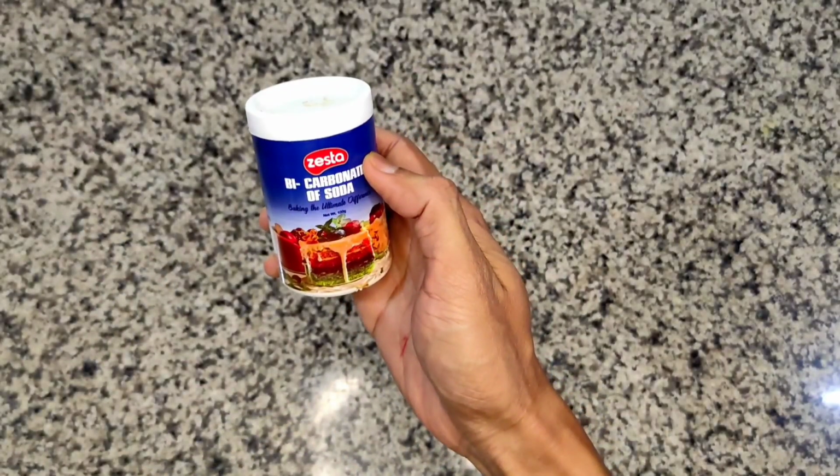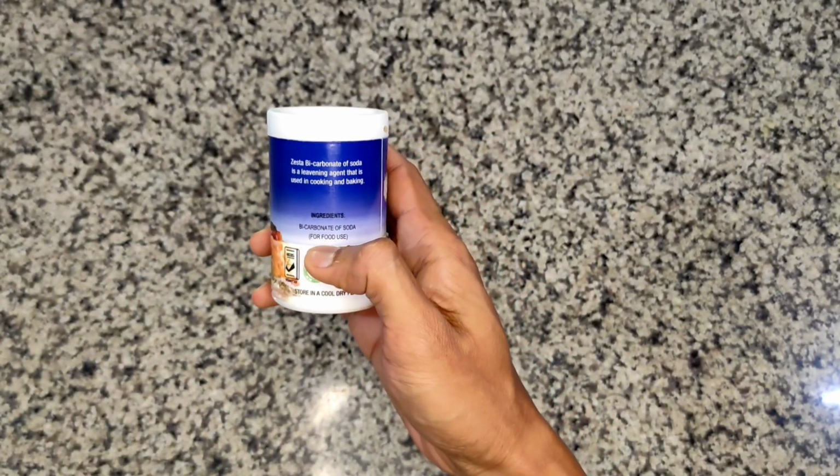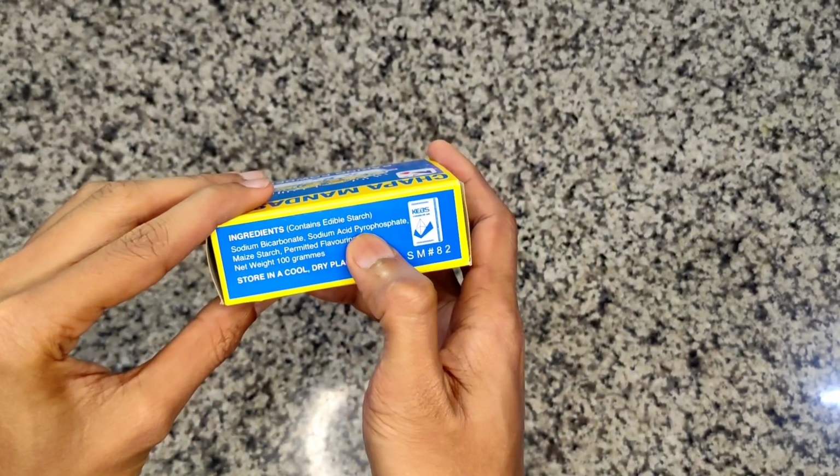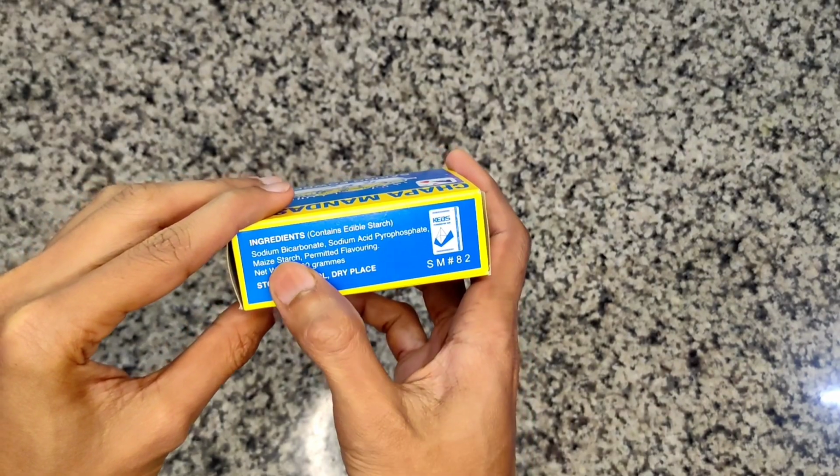Let's start with number one, its content. Baking soda is only made up of one ingredient, that is bicarbonate of soda. And when we come to baking powder, it needs at least 3 ingredients to be made. That is a base, which is bicarbonate of soda itself, an acid, and a filler. A filler is something like cornstarch that is used as a barrier between them so that they don't react together.